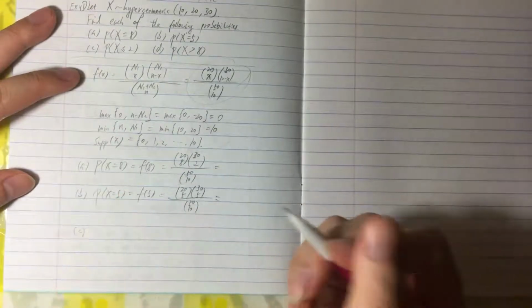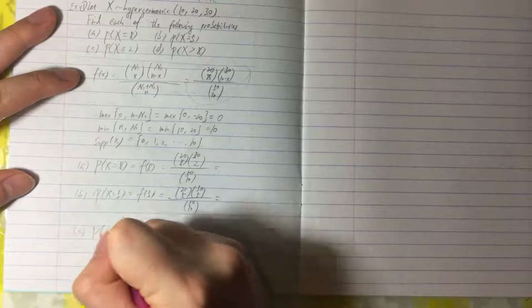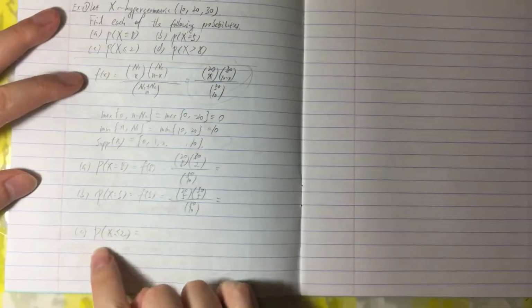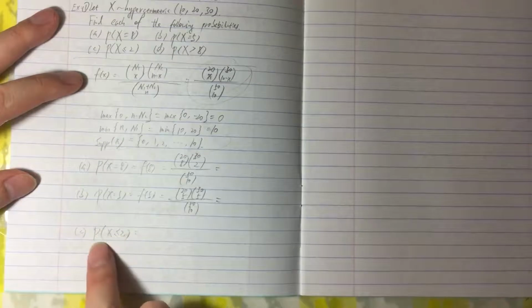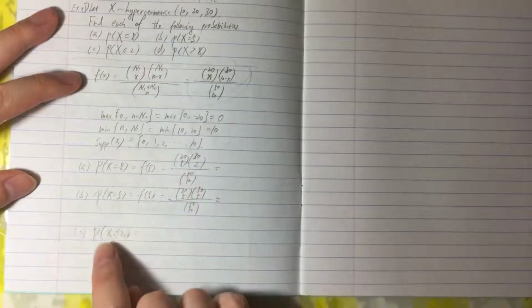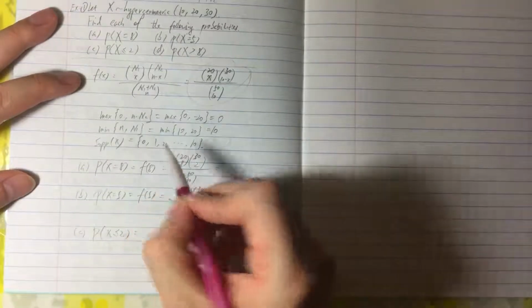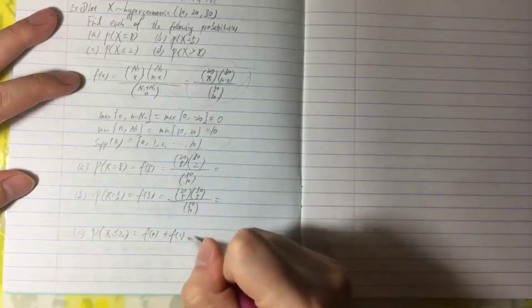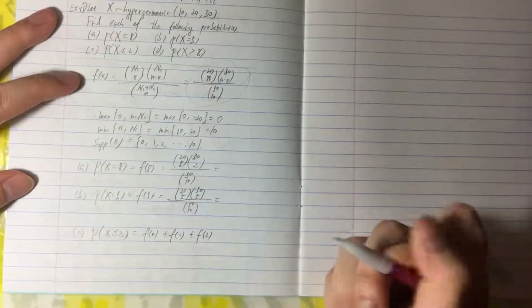Part C. What's the probability that x is less than or equal to 2? Here, support of x is from 0 to 10. If x is less or equal to 2, then x could be 0, 1, and 2. So we have f of 0 plus f of 1 plus f of 2.